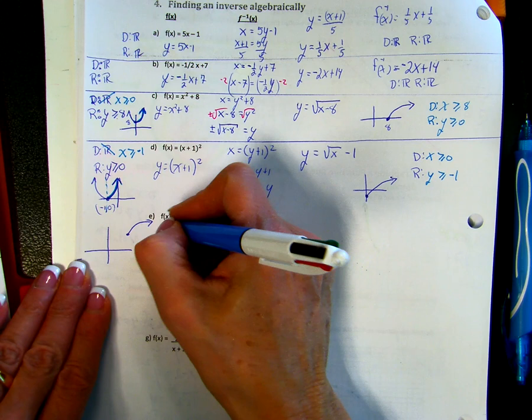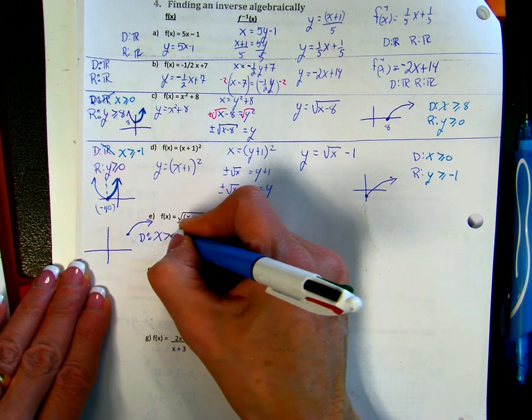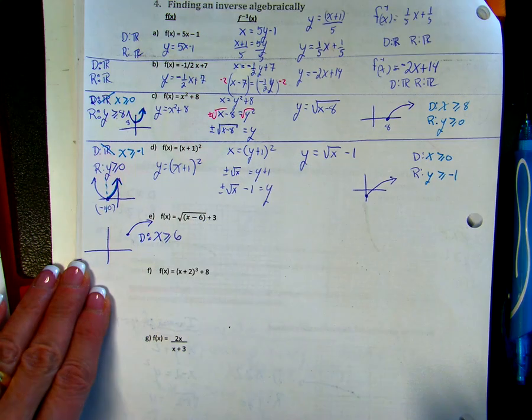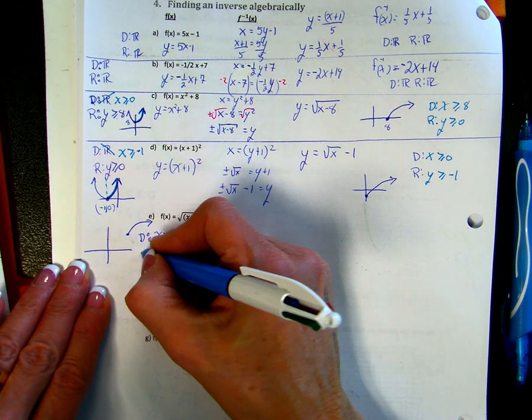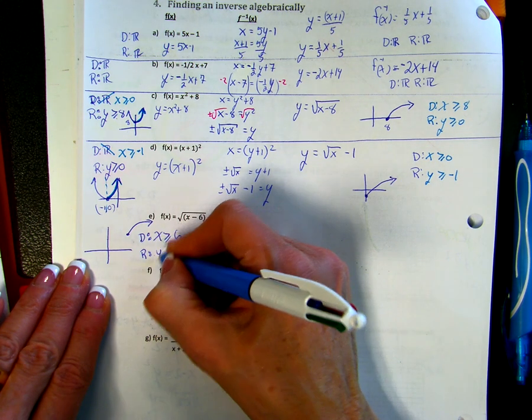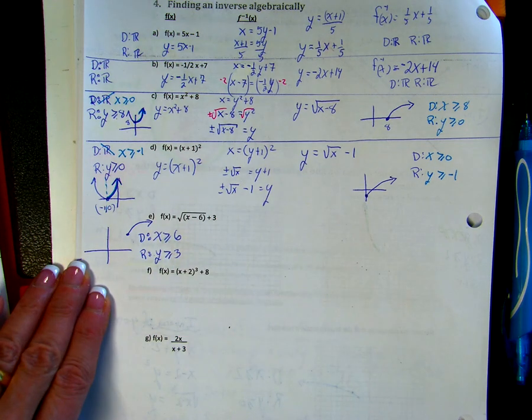What's the domain of that original function? The x's are bigger than or equal to 6, aren't they? Otherwise, you'd be taking the square root of a negative. And your range of your function, y greater than or equal to 3. It just keeps opening up.